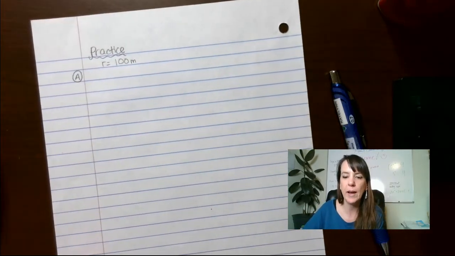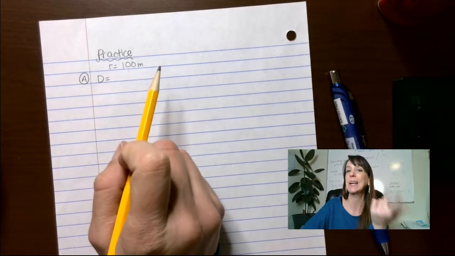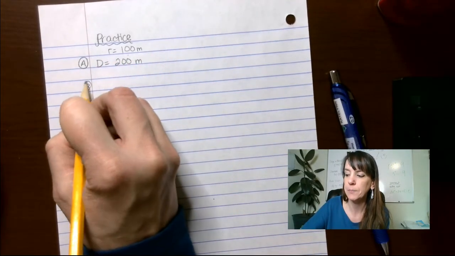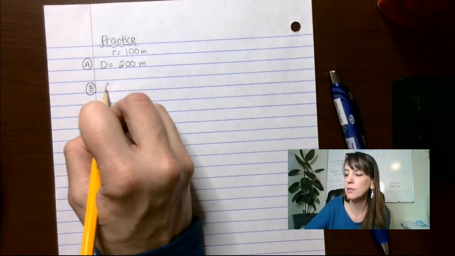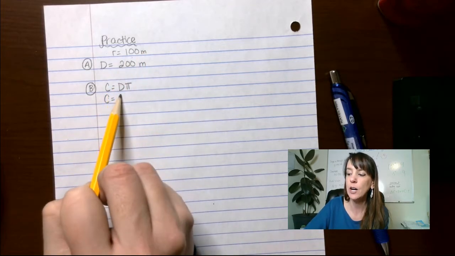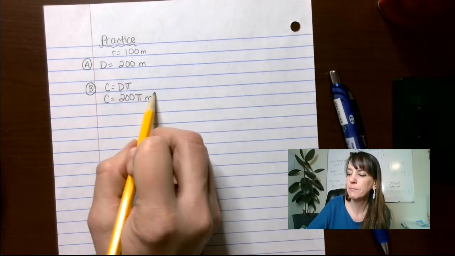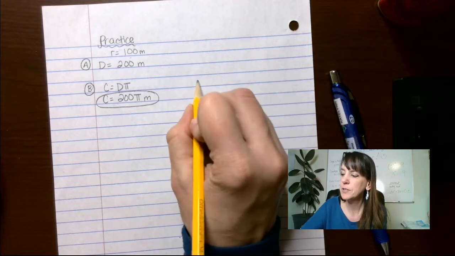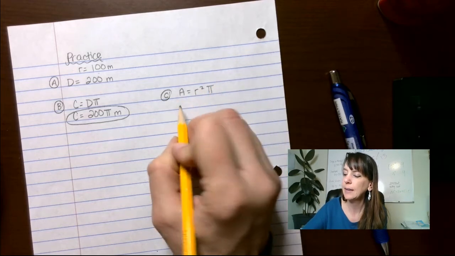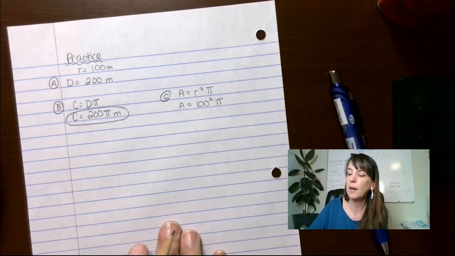A is, what is the diameter of the circle? If the radius is 100, we got to double it, so it's going to be 200 meters. B, what is the circumference of the circle? Circumference equals delicious pie. We already know our diameter is 200, so 200 pi meters. For C, what is the area of the circle? Area equals radius squared pi. Our radius is 100, so 100 squared times pi.